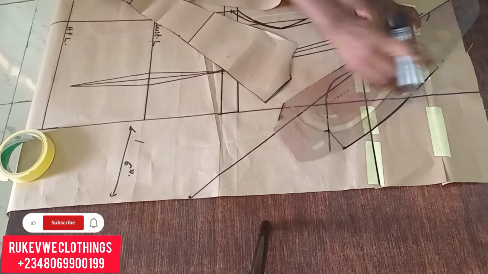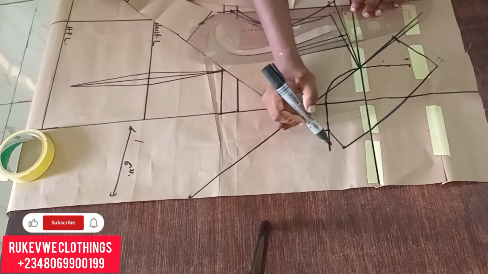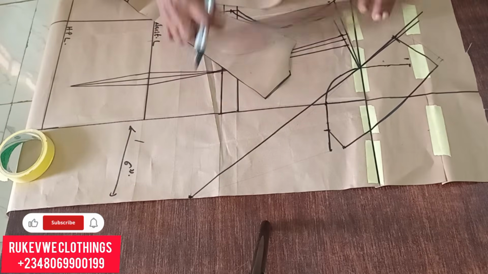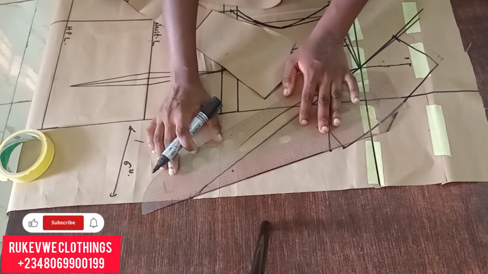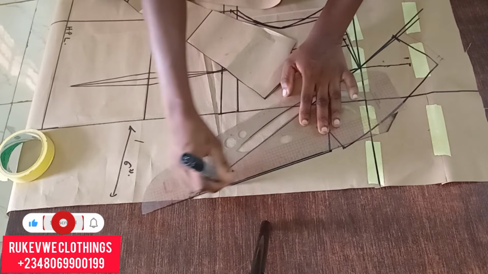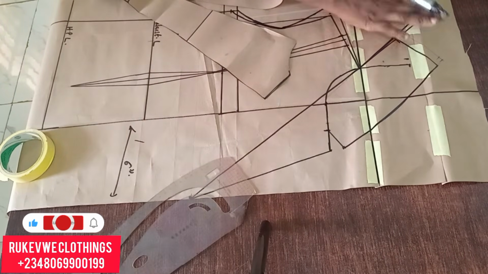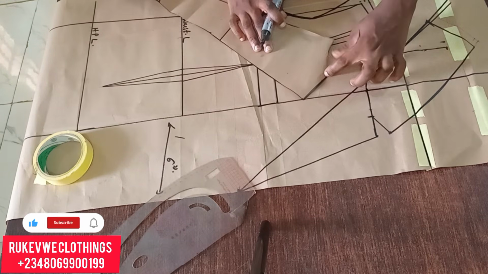Now, there's another thing I would like you to do. At that collar, you can now decide to be trendy. You can decide to shape it to be in a scallop. Just be creative, okay? Then from that point, I will now join it to my break point, and then my blazer is ready. As simple as ABC. So the next thing is to cut out this pattern.